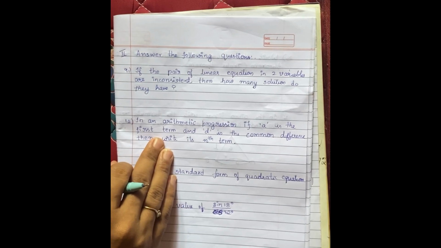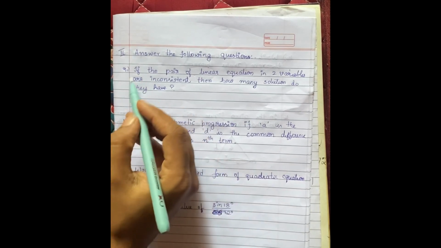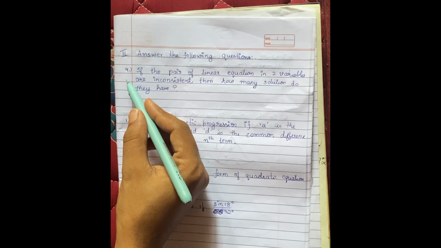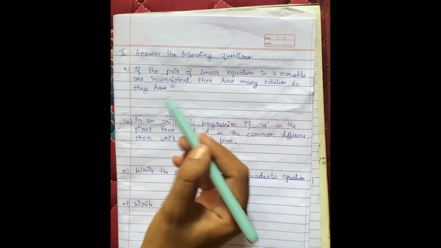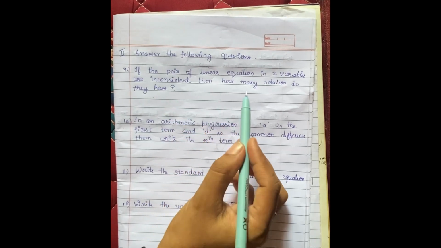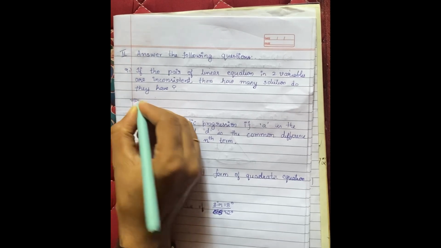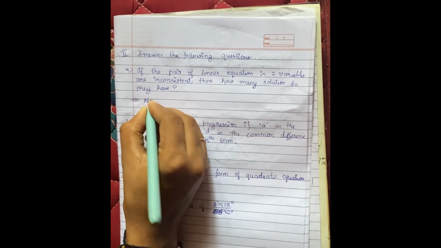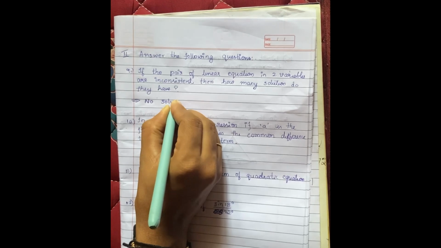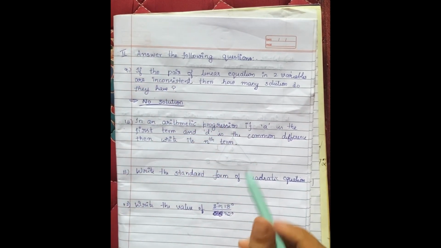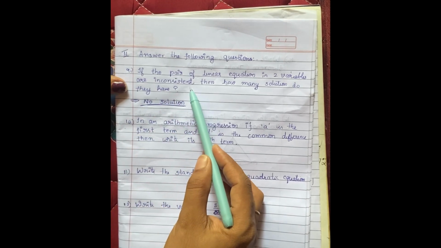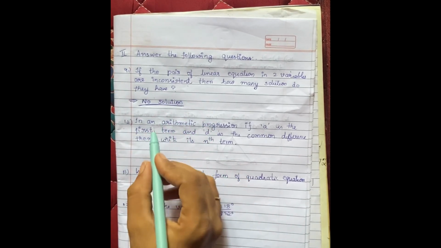We have 8 1-mark questions where we need to solve and write an answer. The first question, the 9th one: if the pair of linear equations in two variables are consistent, then how many solutions do they have? So the answer for this question will be no solution. If the pair of linear equations in two variables are inconsistent, then it has no solution.